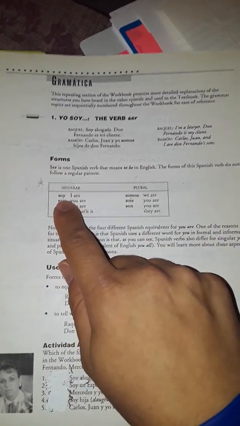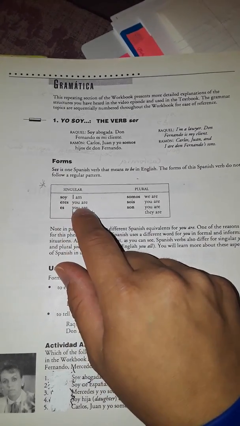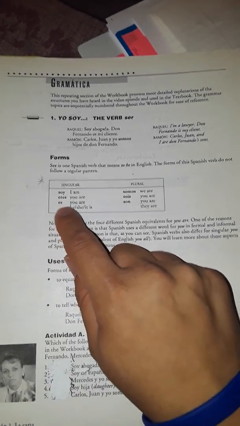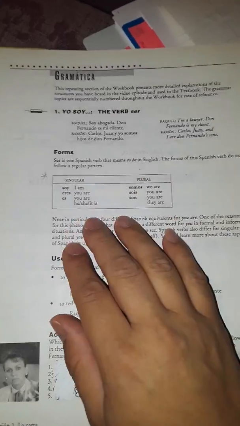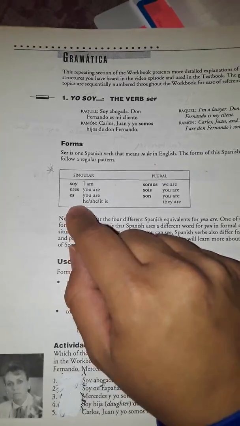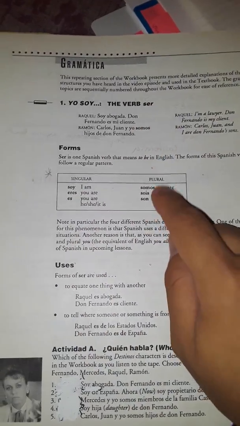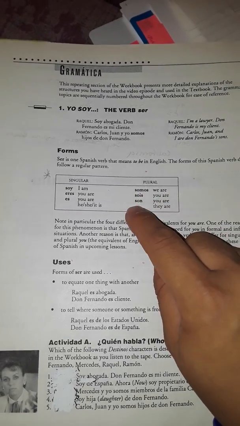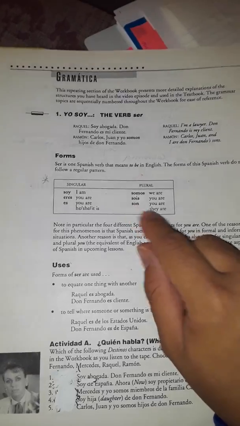Here are the forms. Soy, I am; eres, you are; es, he, she, it is. Later on, we'll talk more about that, but that's how they're showing you. That's the singular forms of ser. Plural forms are somos, we are; sois, you are; son, you are and they are.